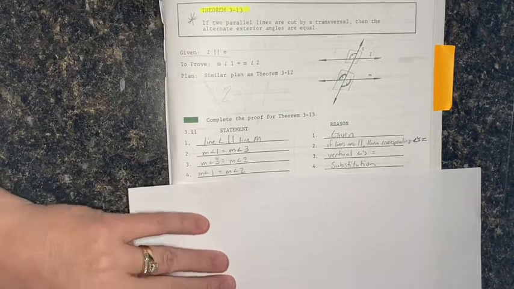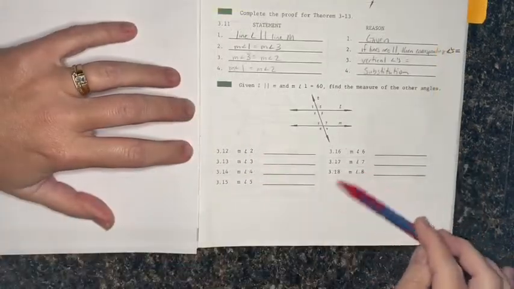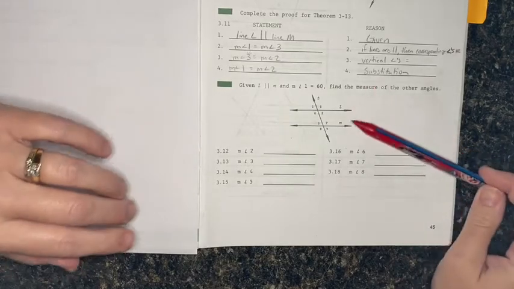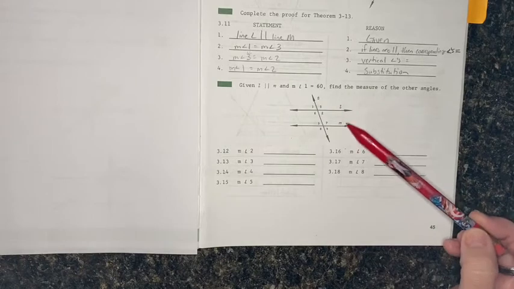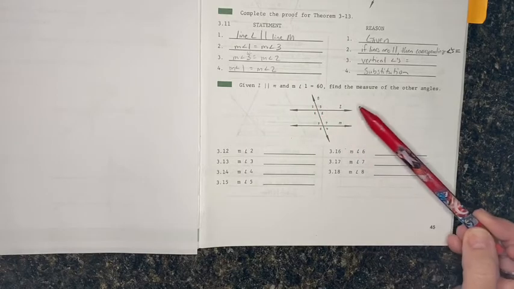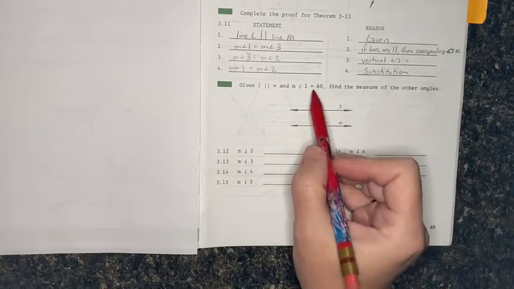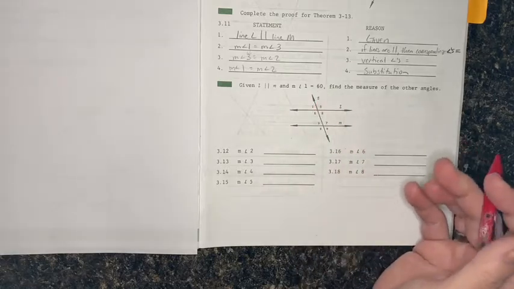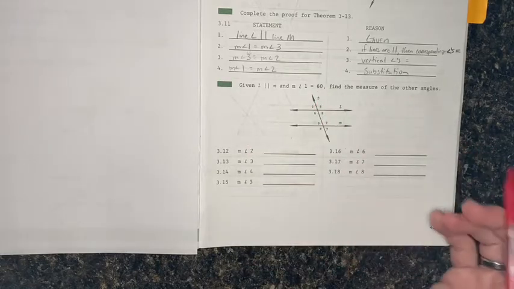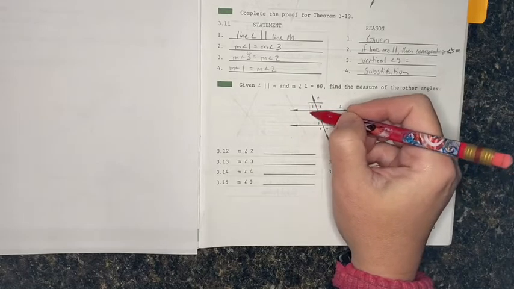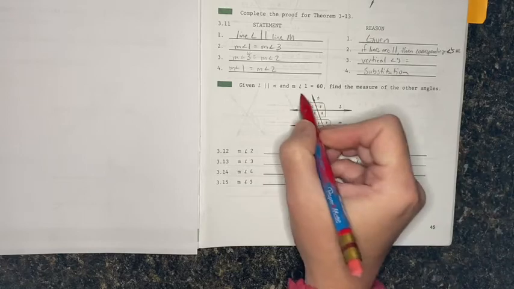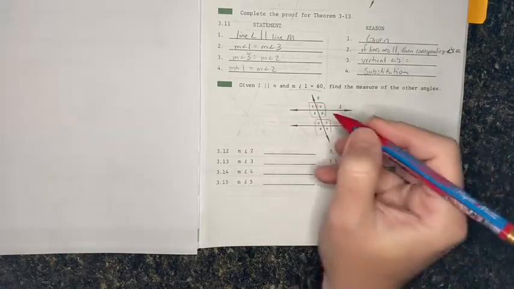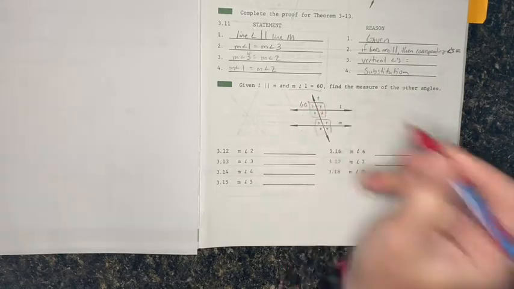Okay, let's take a look at the rest of the problems on this page. All right, problems 312 through 318 start out with this drawing. And it tells us that given that line L and M are parallel and the measure of angle 1 is 60 degrees, find the measure of the other angles. So here's what I'm going to do. First, I'm going to draw my boxes because I like the boxes. And then I'm going to mark this. My measure of angle 1 is 60 degrees.